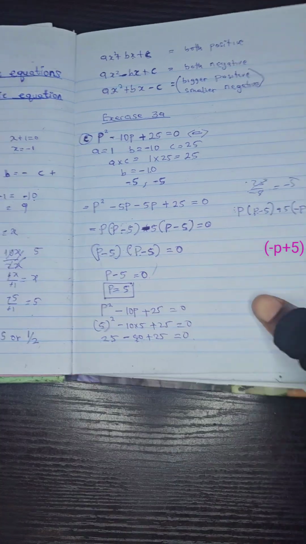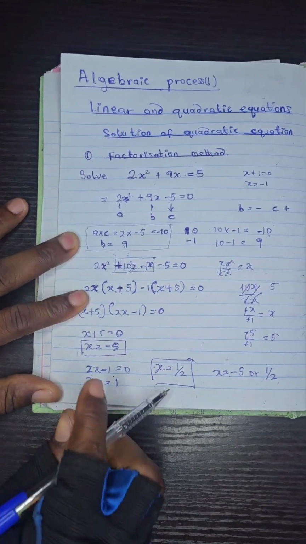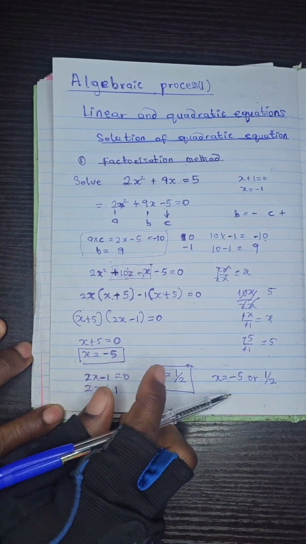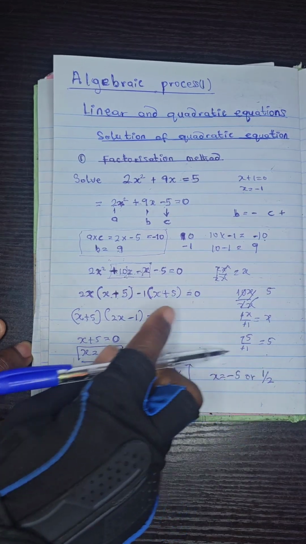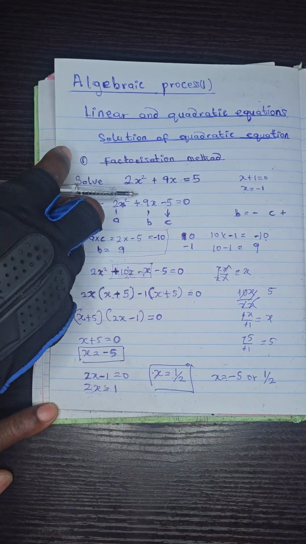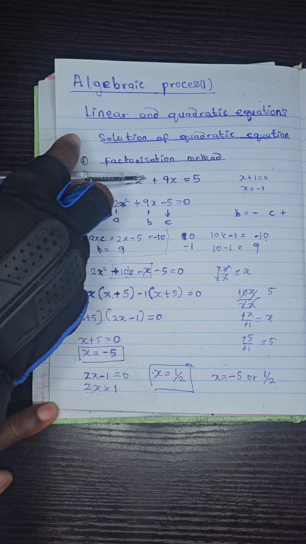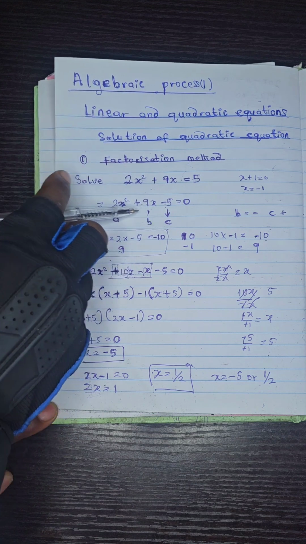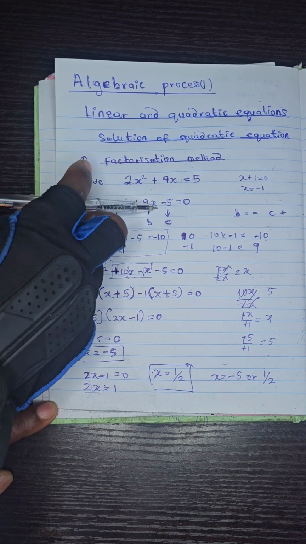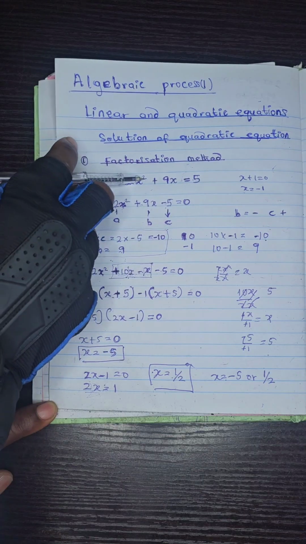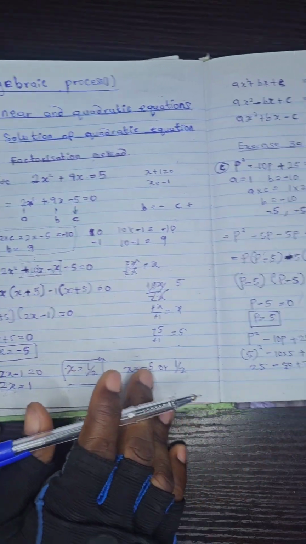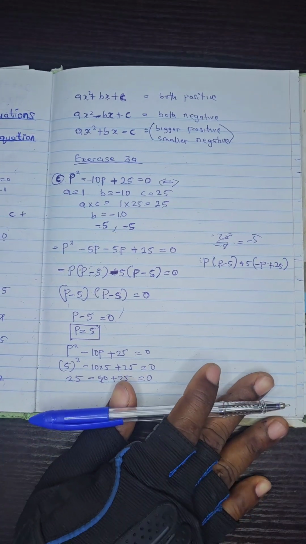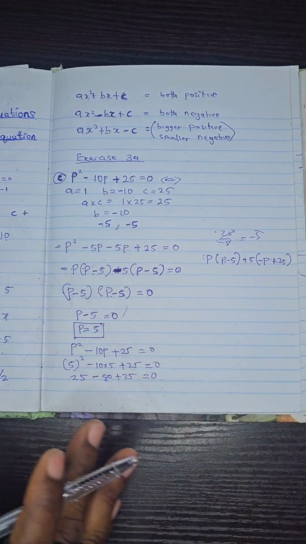The same thing applies to this equation where we said x is equal to minus 5 or x is equal to 1 over 2. If you take these two solutions and put them inside our first question, after converting it to 0, you'll find out that your answer will still be 0. Even if you put it here, you'll find that the answer will be 5. So, as I said earlier, mathematics is logic. You are not just solving for solving's sake, we are proving logic.